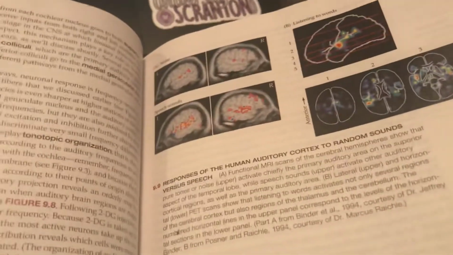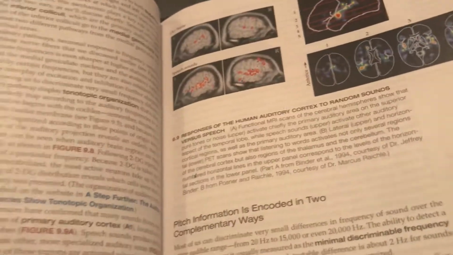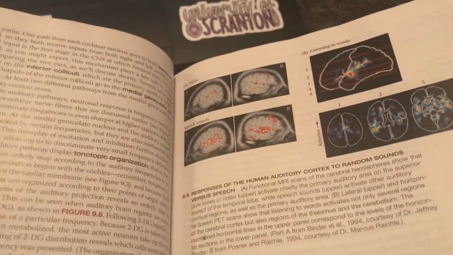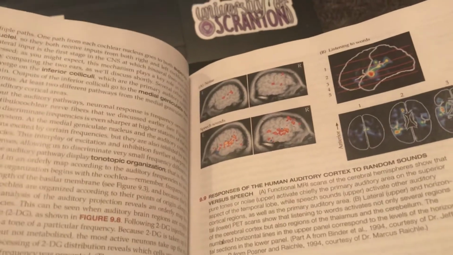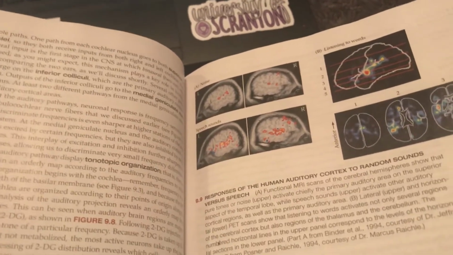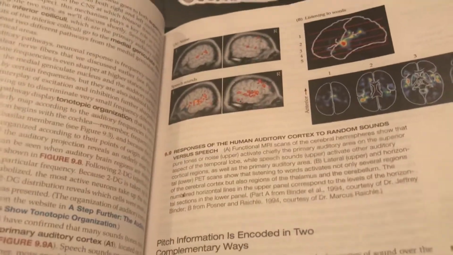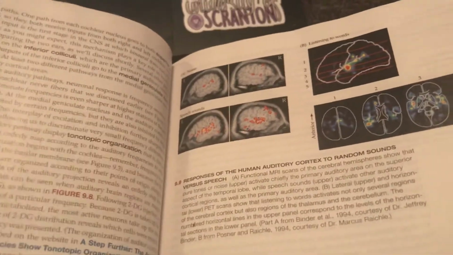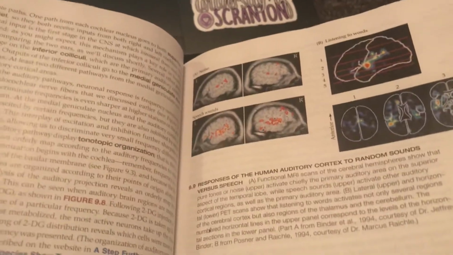The minimal discriminable frequency difference is the smallest change in frequency that can be detected reliably between two tones, usually about 2 Hz for sounds up to 2000 Hz. Larger differences are required for higher frequencies. Place coding is the encoding of sound frequency as a function of the location on the basilar membrane that is most stimulated by that sound.